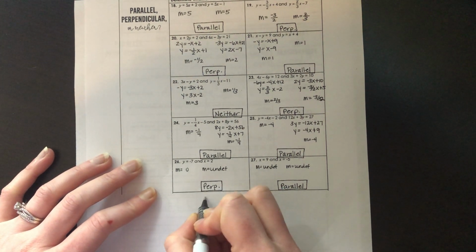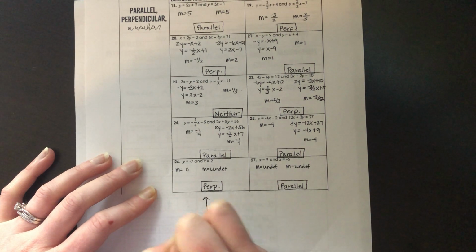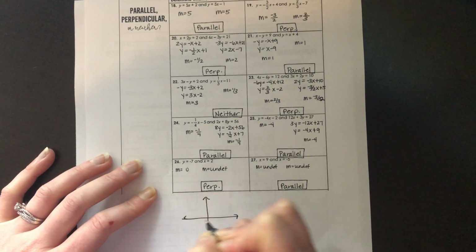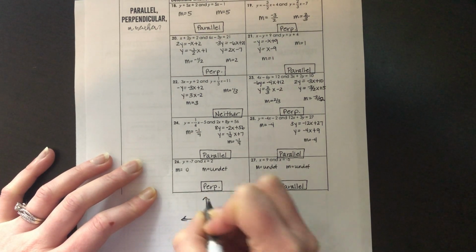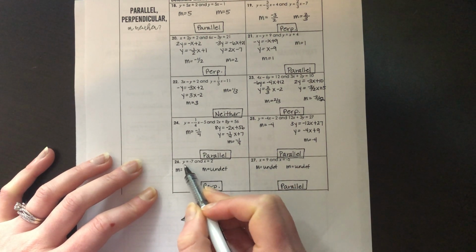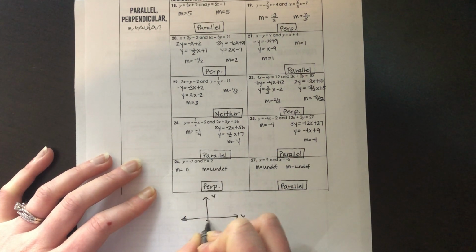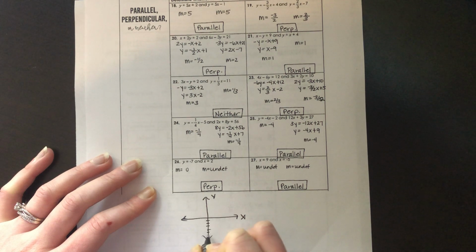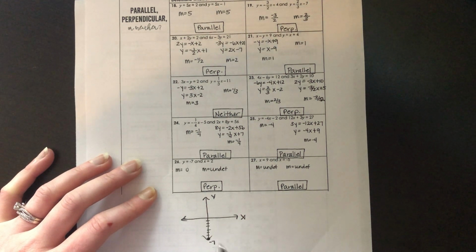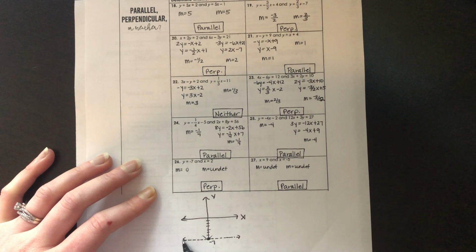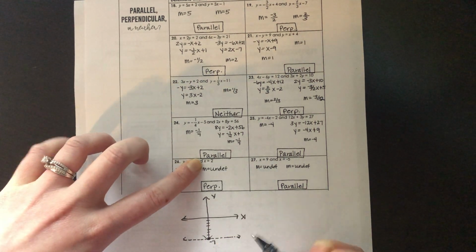26, if you try and picture it on the coordinate plane, we have y equals negative 7. So 1, 2, 3, 4, 5, 6, 7. So here's negative 7 on the y-axis. Well, I draw a line that cuts through it. Notice that it's going through it perpendicular to the y-axis. X equals 2.